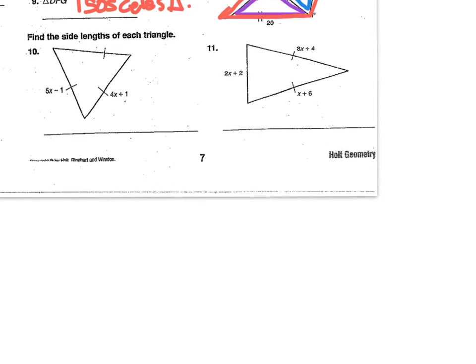I have tick marks all around. It says find the side lengths of each triangle. So side lengths, I need to know how much those are. So here I can say that 5x minus 1 equals 4x plus 1. What do you move first here?